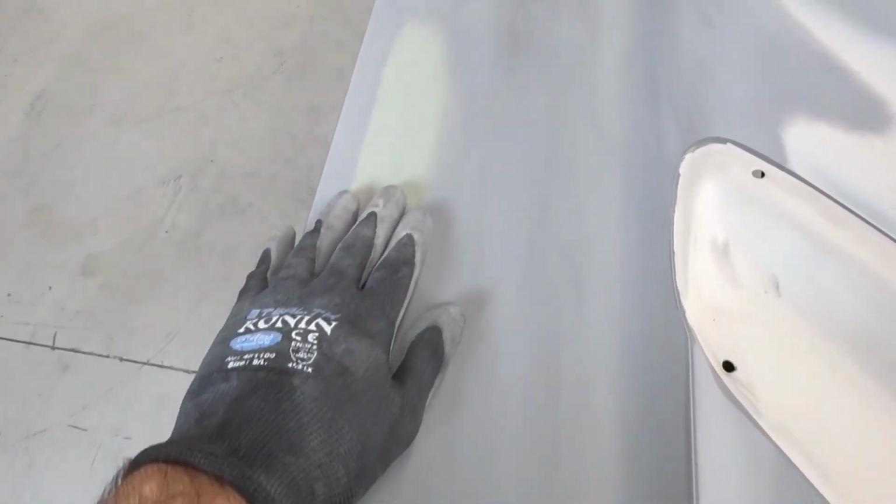Okay, we just cleaned all the dust off this. We finished our 120 sand, so all of our polyester now is all blocked out. It's blocking out really nice. A little bit of a high area showing up on this side. That's our epoxy underneath. No bare steel yet, so we're all good.